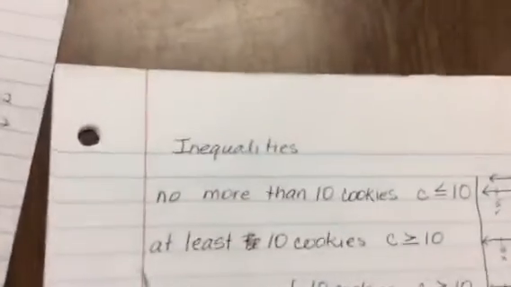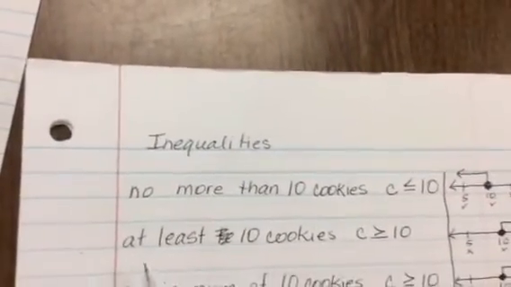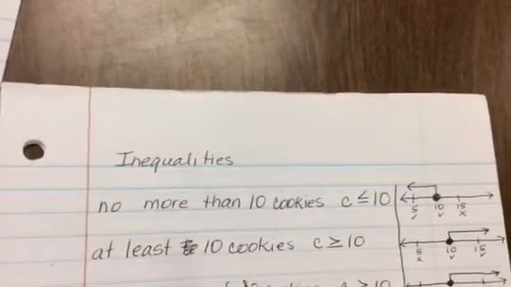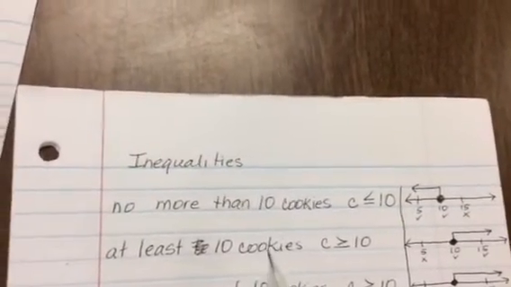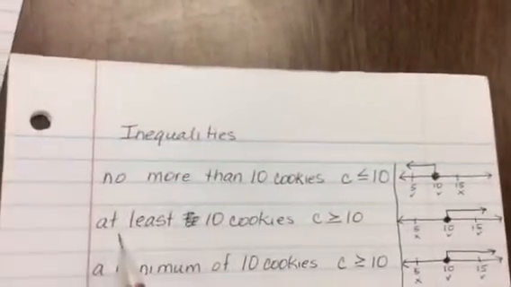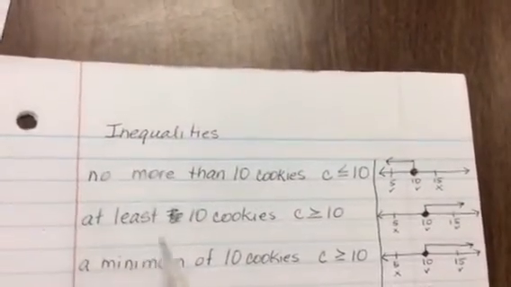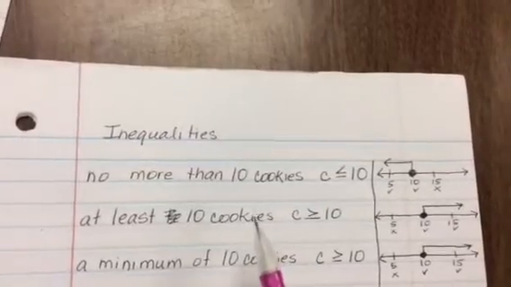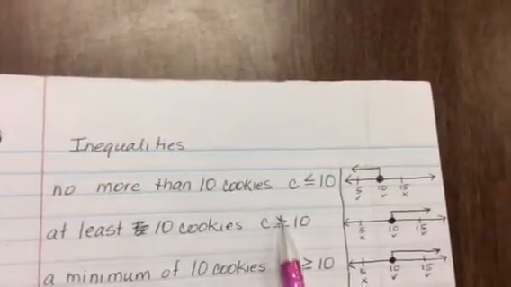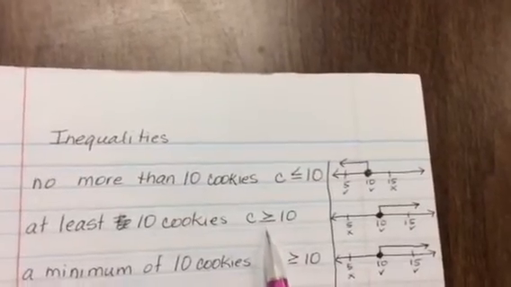Okay, the next one. If your mother says you must eat at least 10 cookies, well, could you eat 10? Yes. Could you eat 11? Yes. Could you eat 15? Yes. At least is the lower minimum. At least 10 cookies means no less than 10. So that would translate into meaning greater than or equal to.